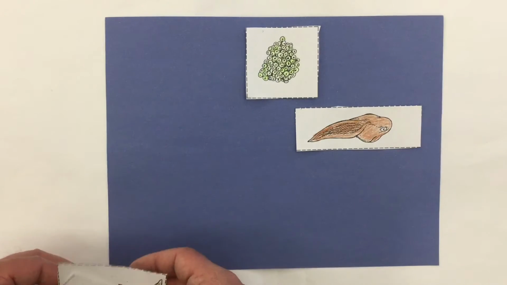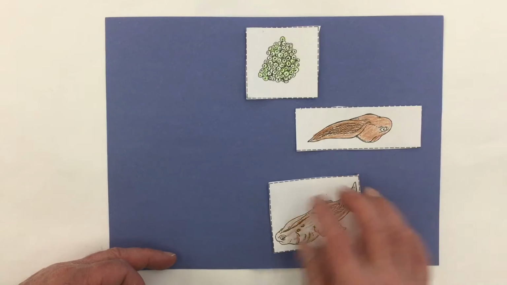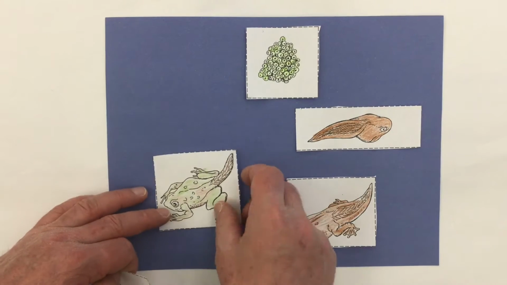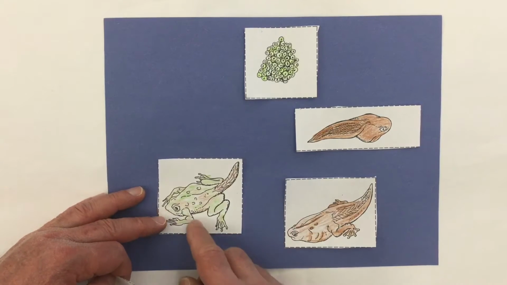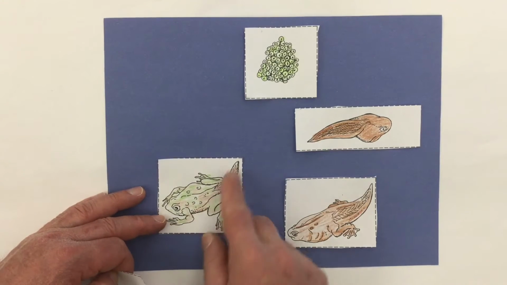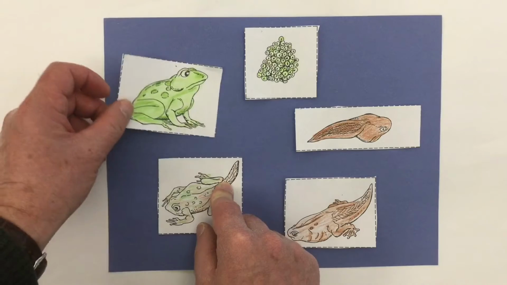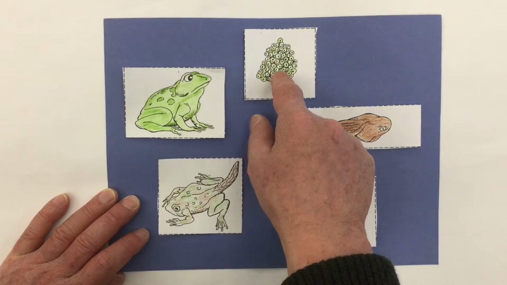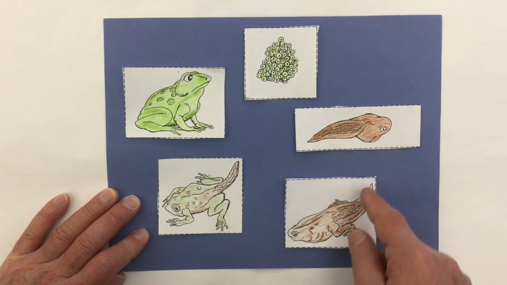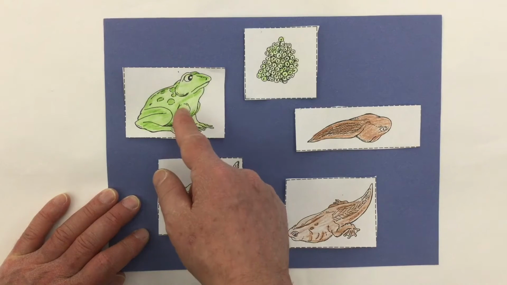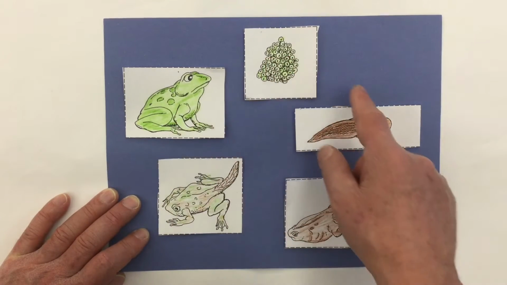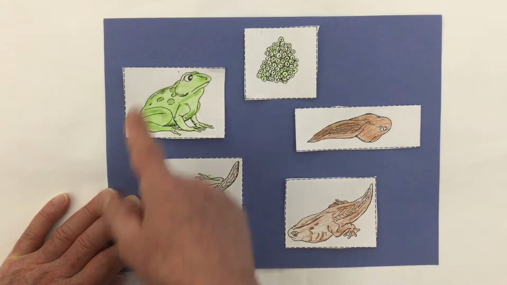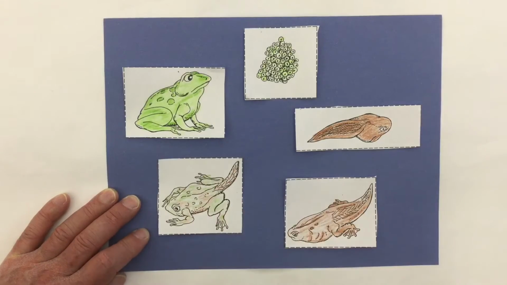The tadpole slowly starts to change when it gets some feet. And then the tadpole starts to slowly look more and more like a frog as it gets some front feet and the tail starts to shorten. Eventually we get the full-grown frog, which will lay eggs that'll hatch into tadpoles and slowly turn into a frog, which will then lay eggs, and so on. So we have our life cycle. So there I have them in the right order.